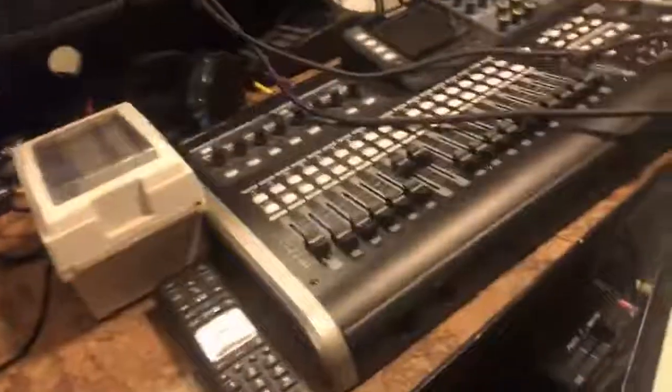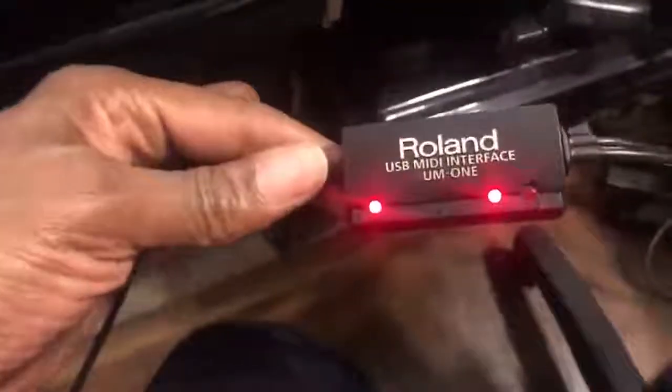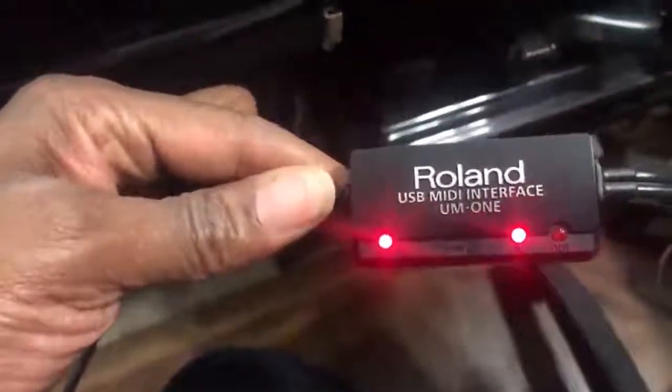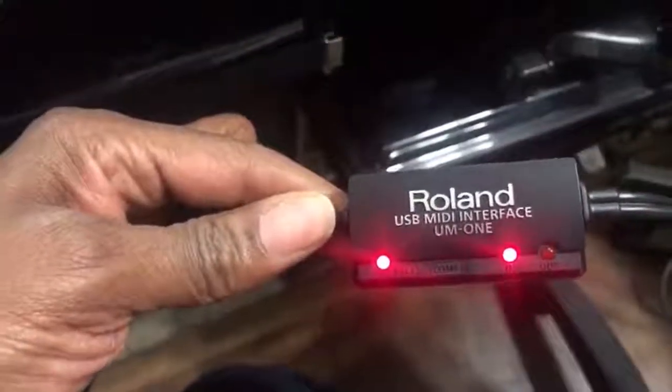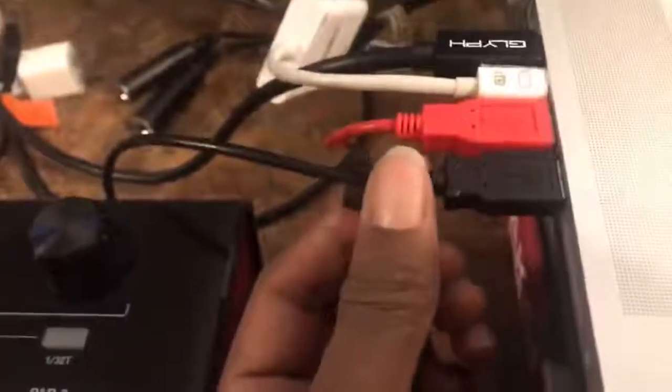I'm using a Roland USB MIDI interface UM1. This here has the 5-pin connector right here, the MIDI in and out, and it's running right into my computer.